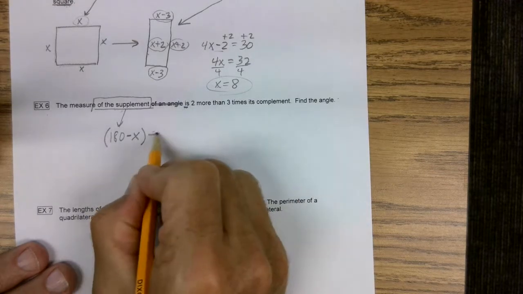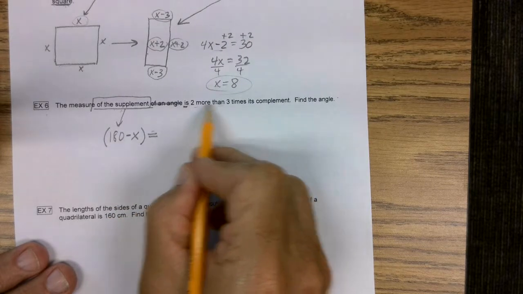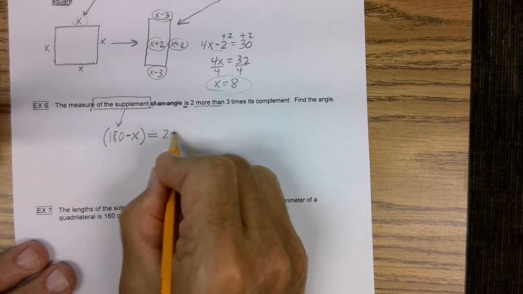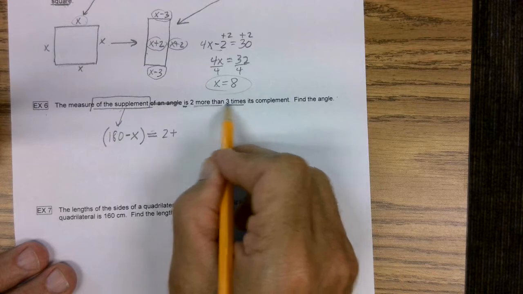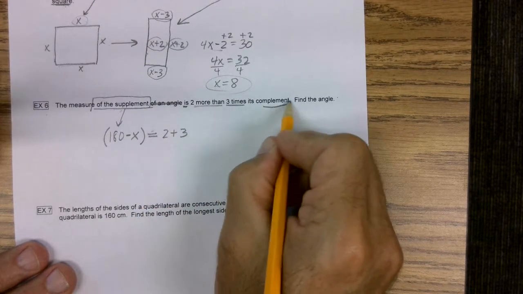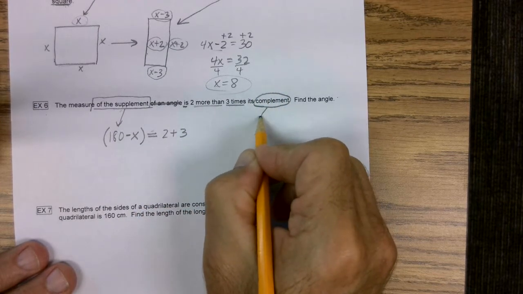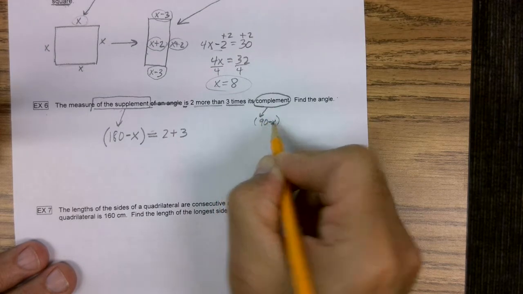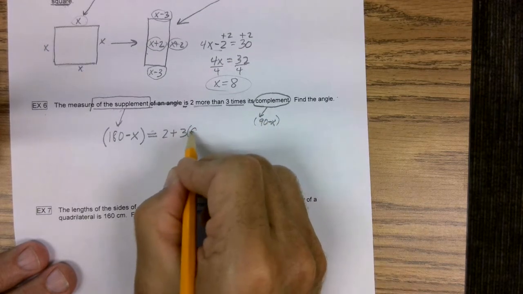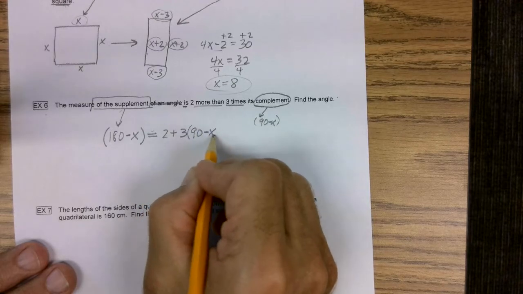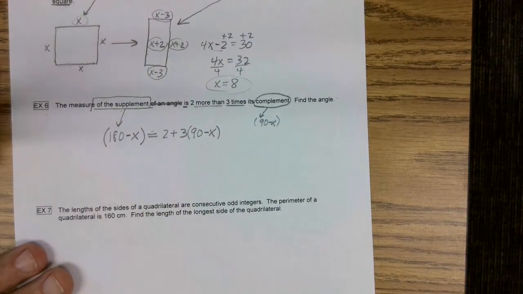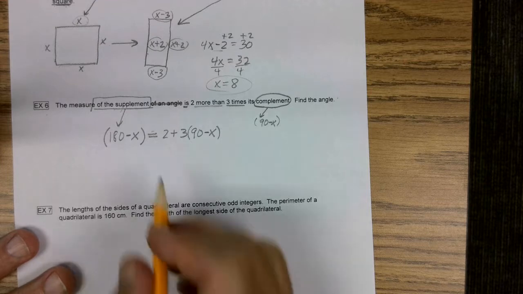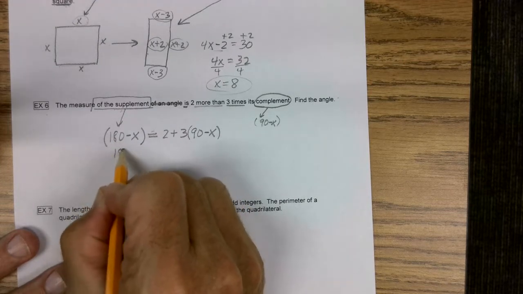But it says is. What is is? Equals 2 more than 3 times. Look at what I see here. What are we supposed to put in there? 90 minus x. So we put it right in here. It's 3 times its complement. And now it's just an algebra problem. So these parentheses don't really matter in this case.